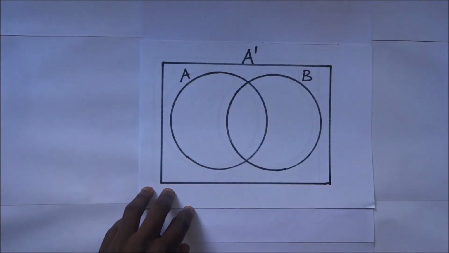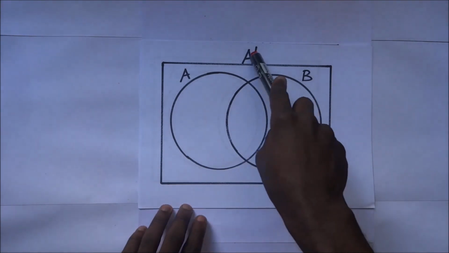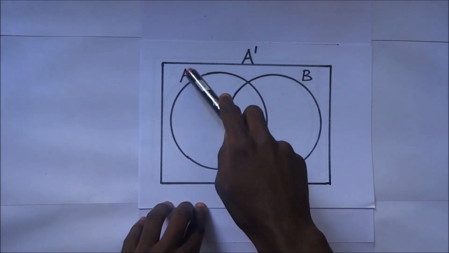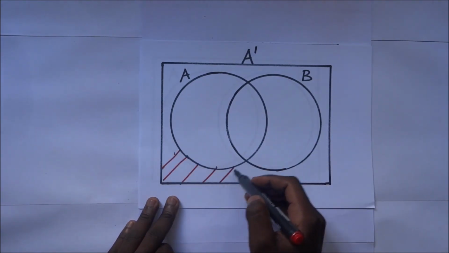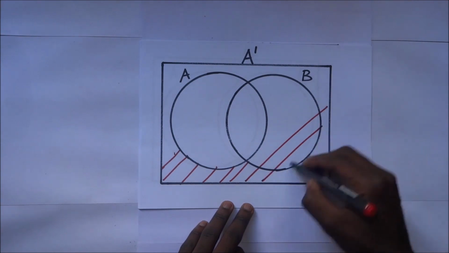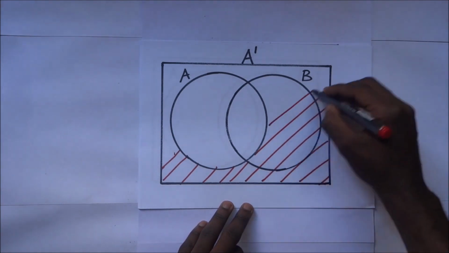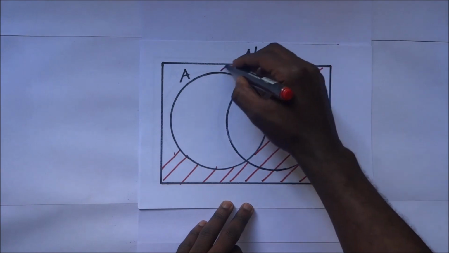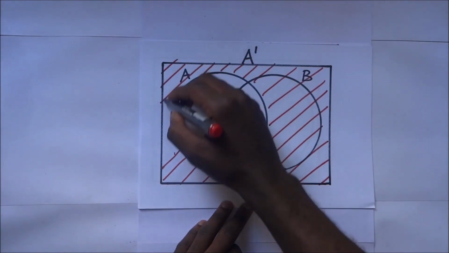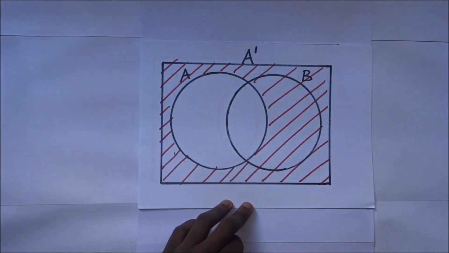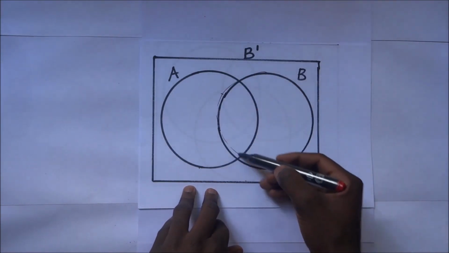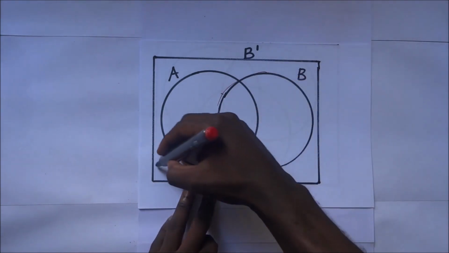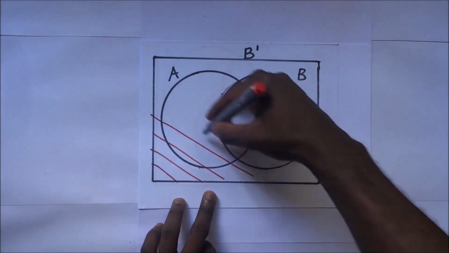So let's investigate what set A complement is. Set A complement is what is outside A. That is what it means. So set A complement means you do not shade A, but you shade everything that is outside set A. That is set A complement. Set B complement means you shade outside set B. This is the whole of set B. So B complement is you shade everything outside B.